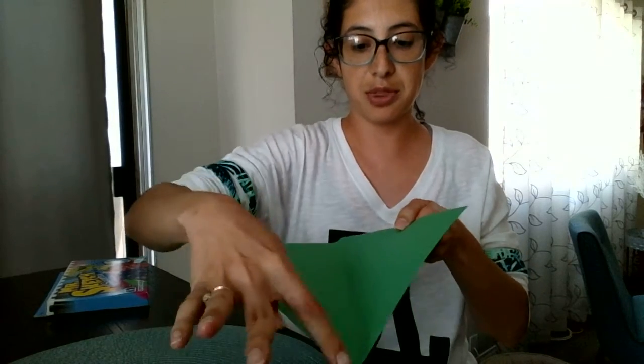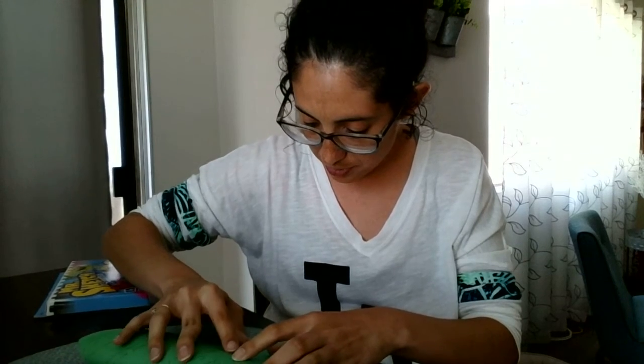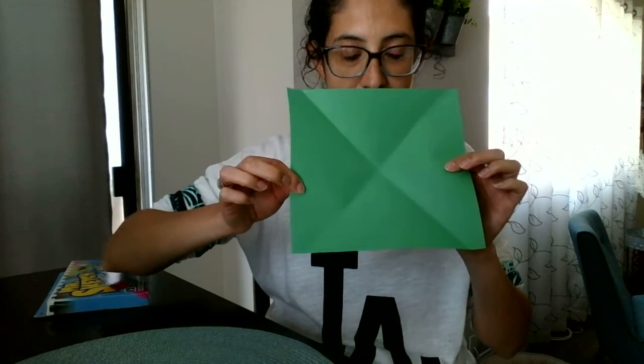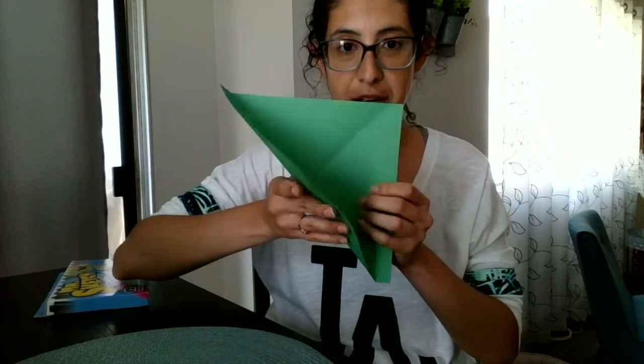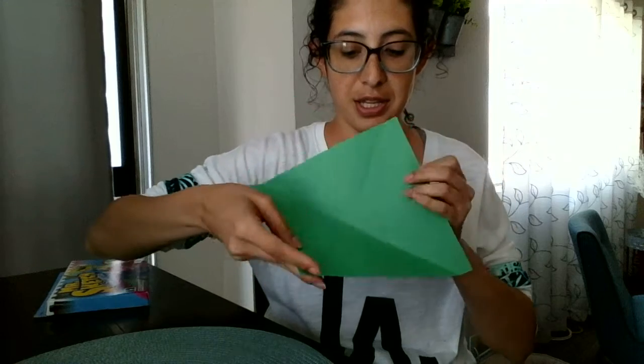Okay, so then you unfold it. Then you do the same thing with this corner to this corner. Okay, so now you have like an X here, right? Okay, so now let's go over that again. You did a corner to corner, and then you opened it, and then you did the other corner to corner, and then you open it, okay?